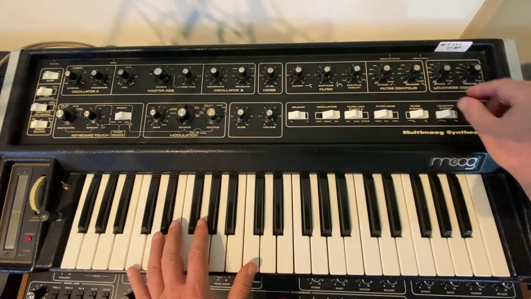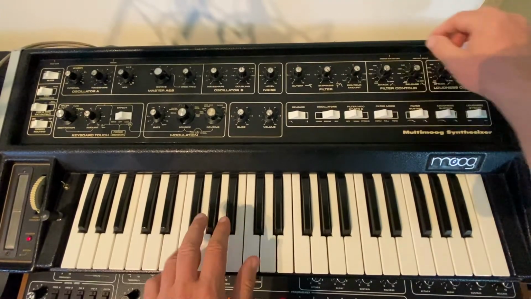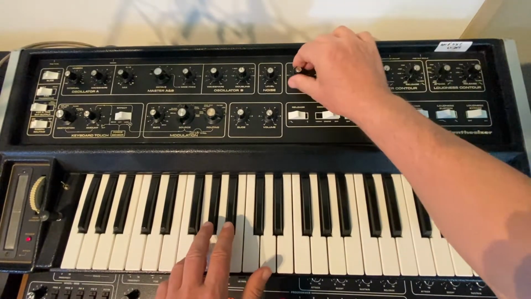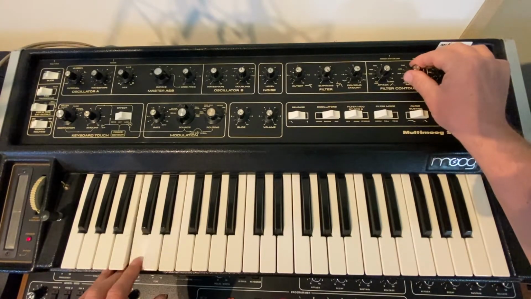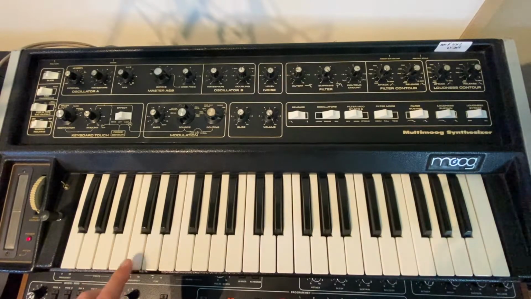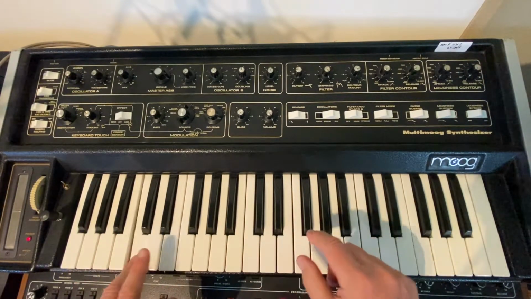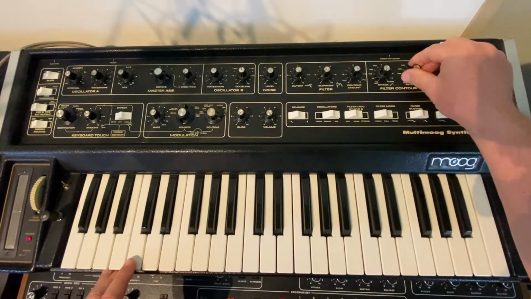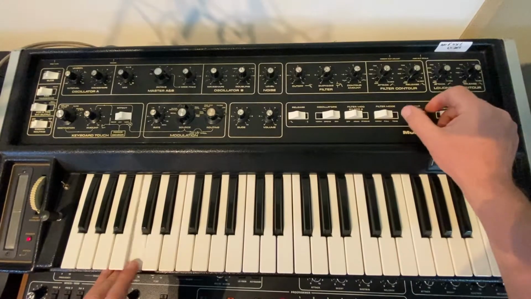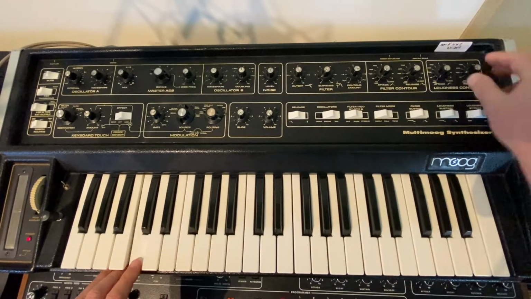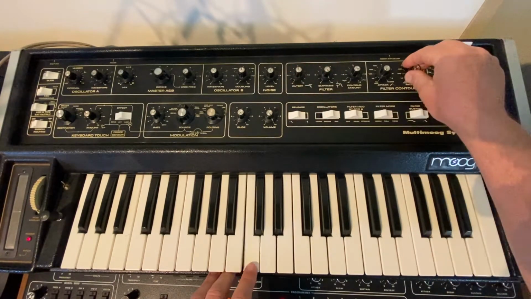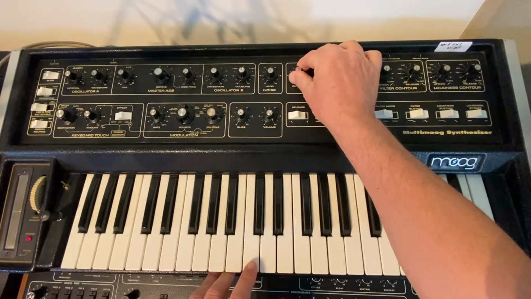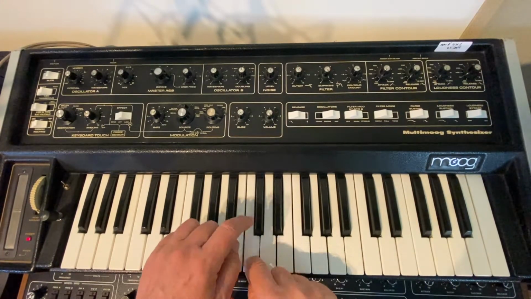So you can do a lot of things with the noise. You can do percussion like that. You can make a beautiful TR 808 drum bass. On the other hand, you can make some beautiful snare, of course. Or some very tiny hi-hat. You can make a lot of percussion.